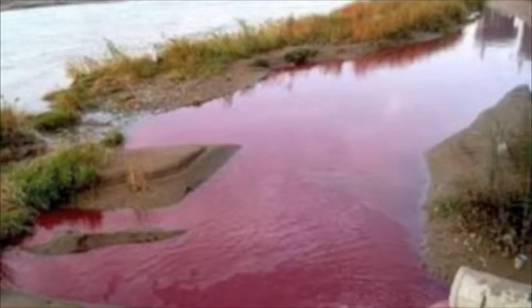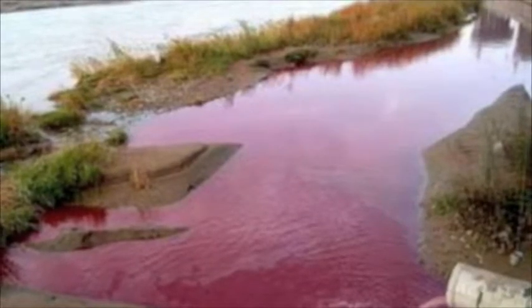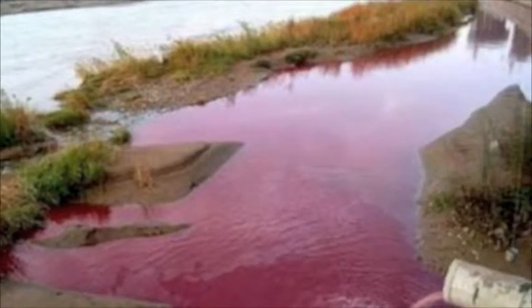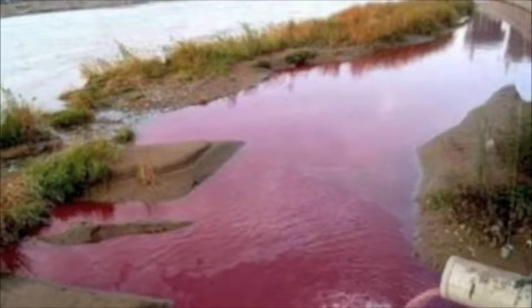This is the Yellow River in China. Chemical factories have poured waste directly into the water, which allows the red color to form.